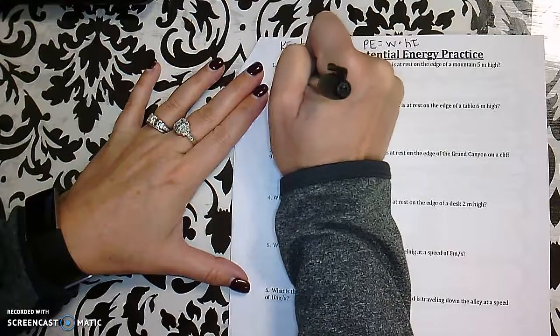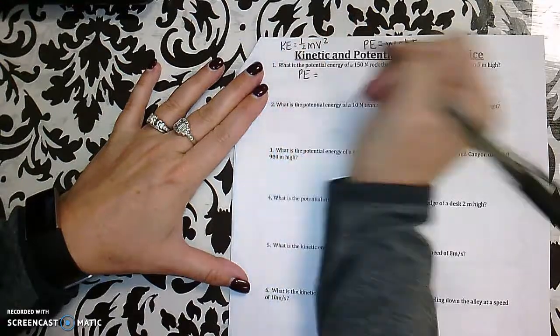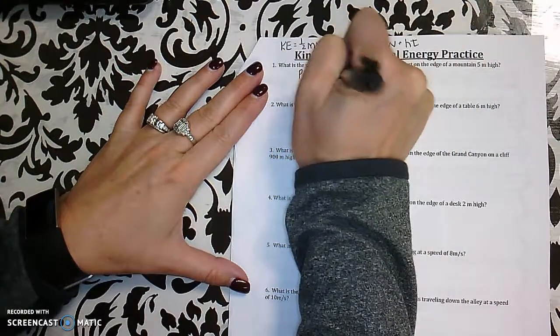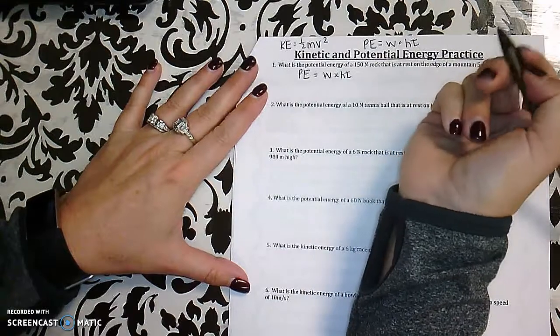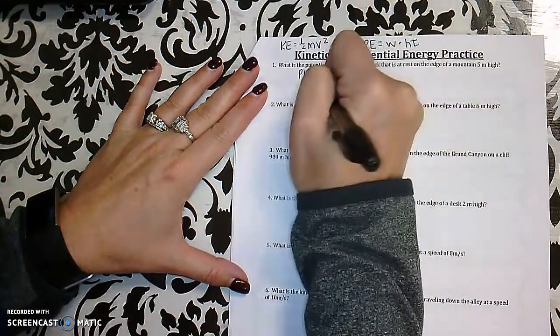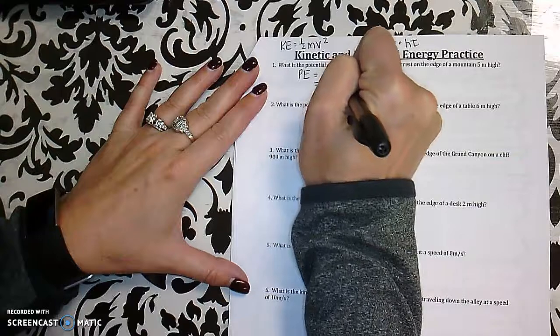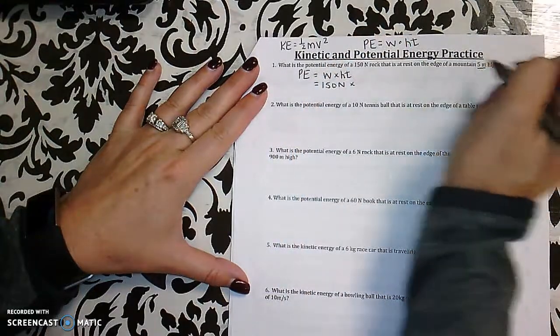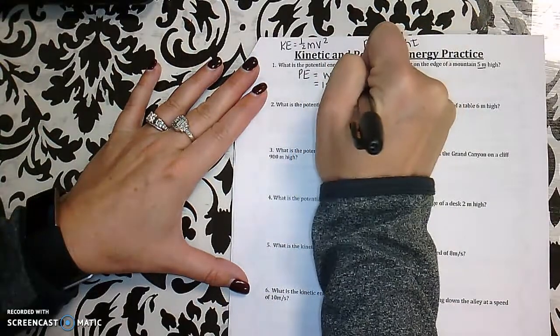So we remember that potential energy equals weight times height. We want to write our formulas each time. So potential energy equals 150 newtons times our height of 5 meters.